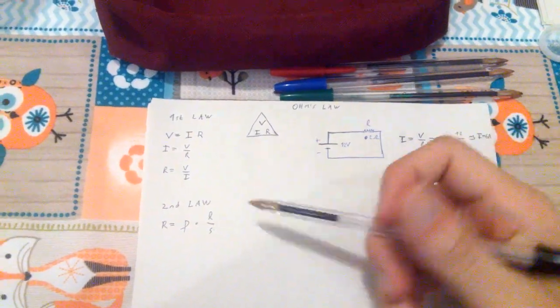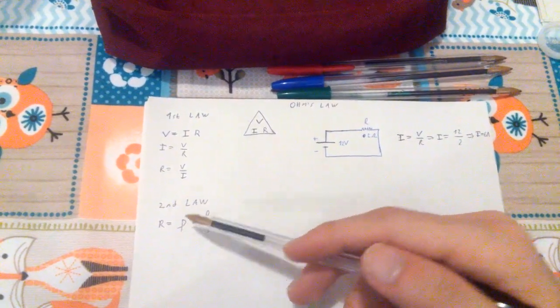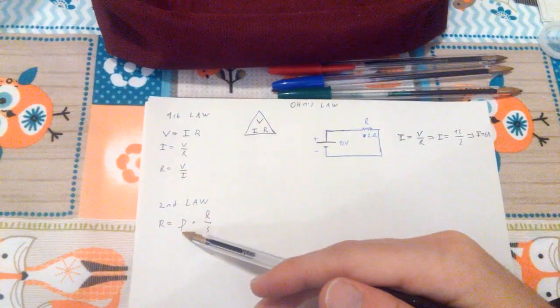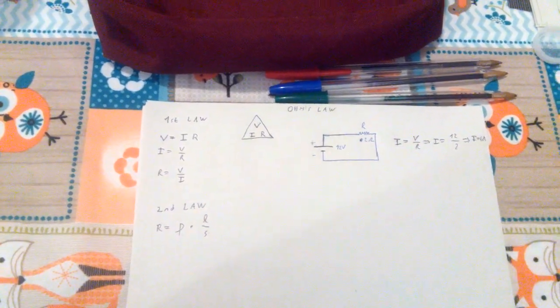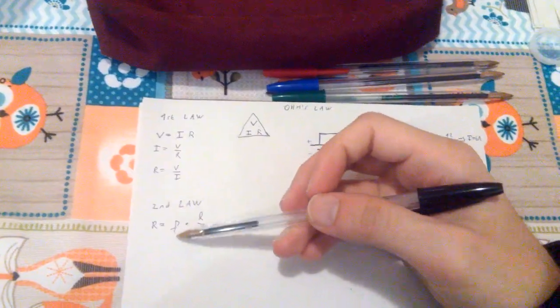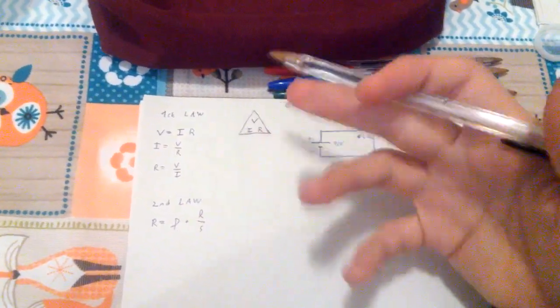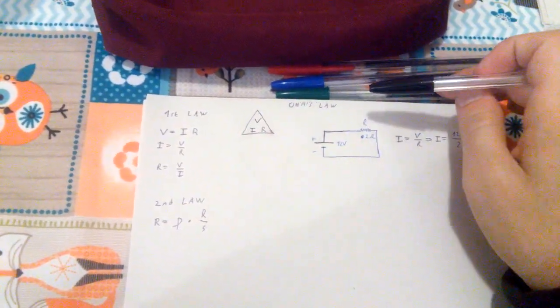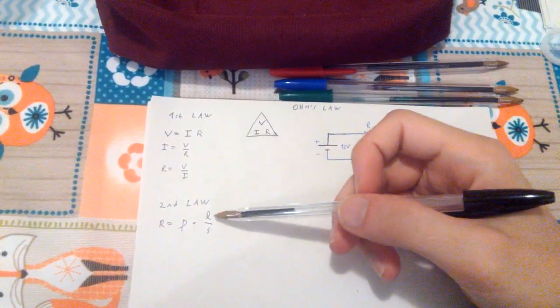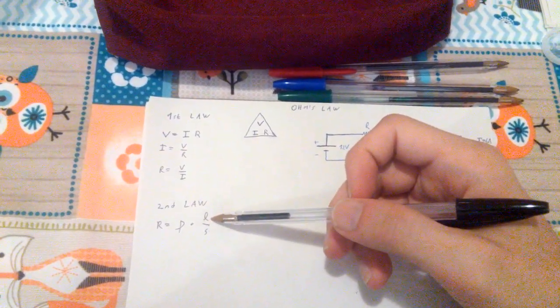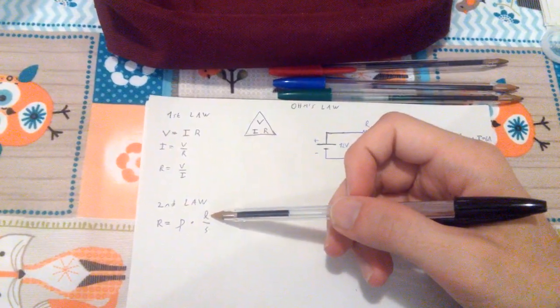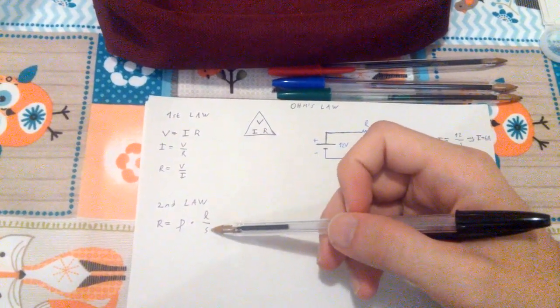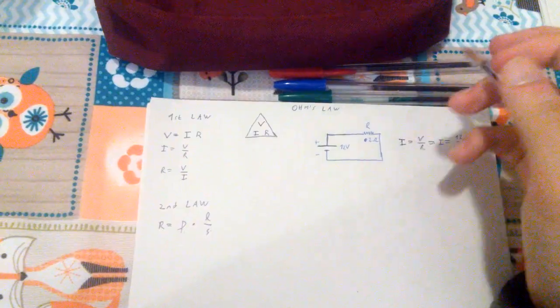So it really matters which material you use for making the conductor. L is the length of the resistor, and S is the area.